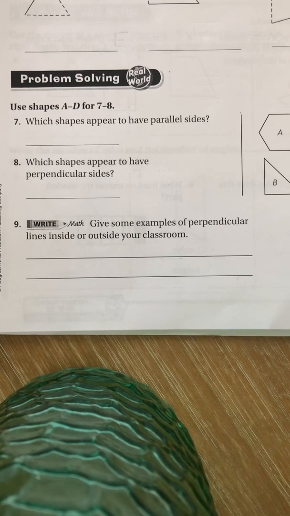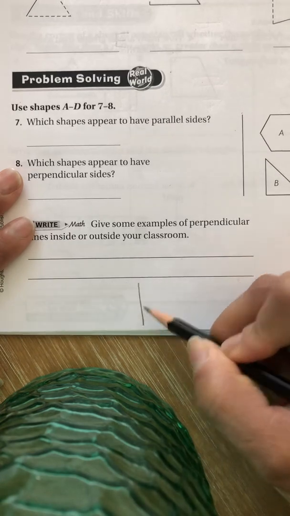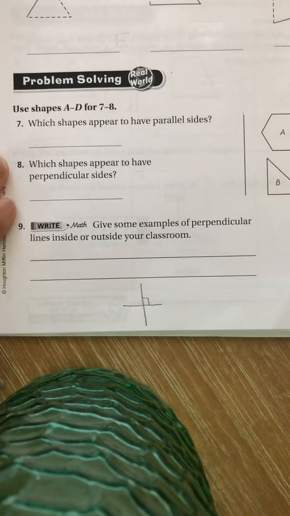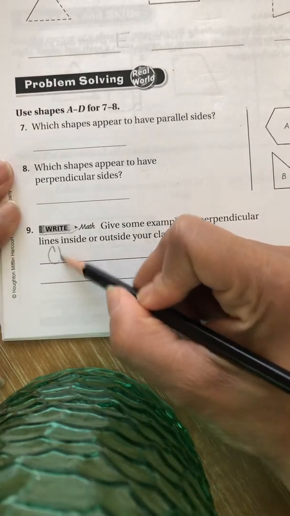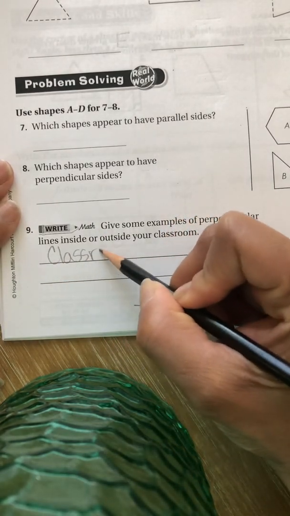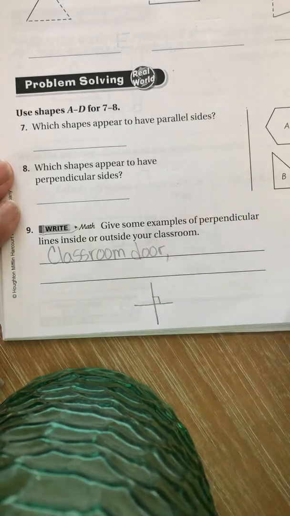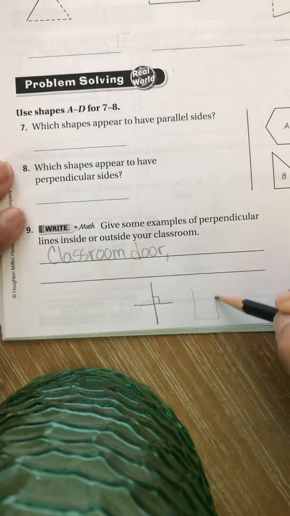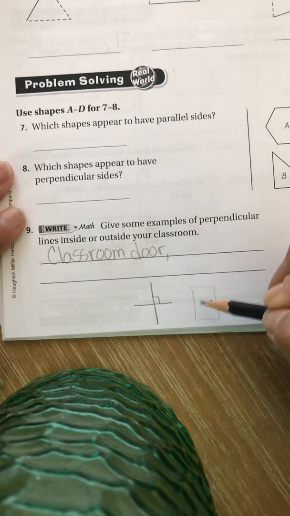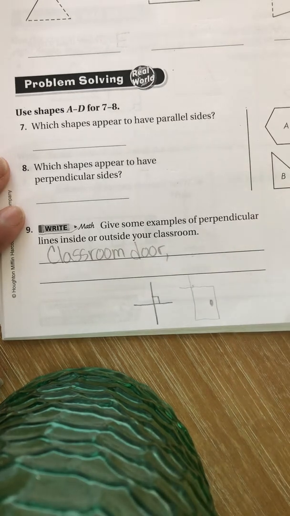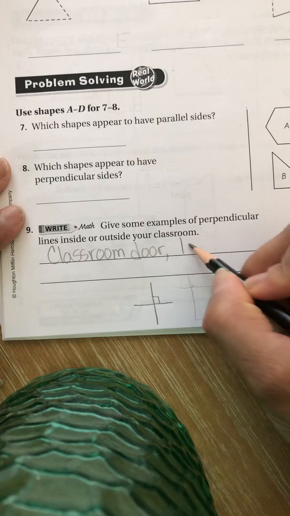Wow. All right, so they want you to find things where you would look at perpendicular. Now again, perpendicular lines are lines that cross, but they can make a perfect square in the corner. I'm going to say the classroom door. Because if I look at a classroom door, if this line goes on forever and this one goes on forever, I can make a perfect square in the corner, can't I?